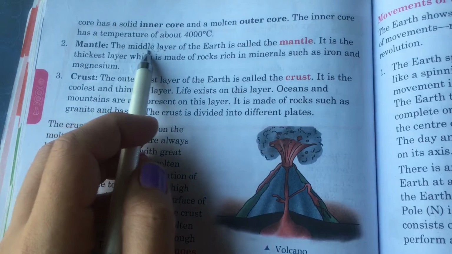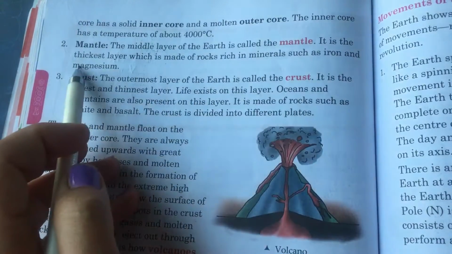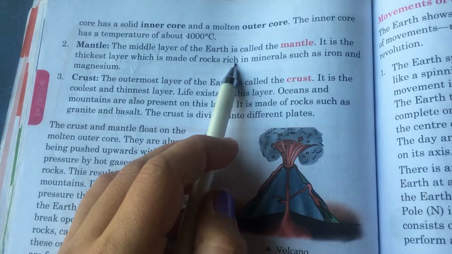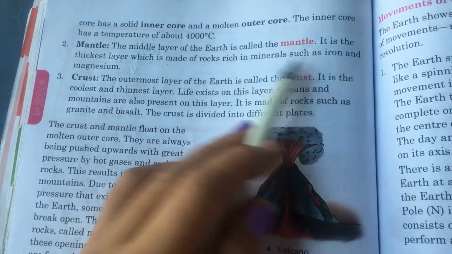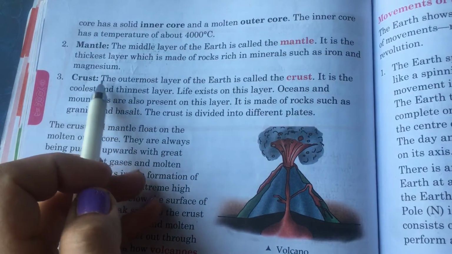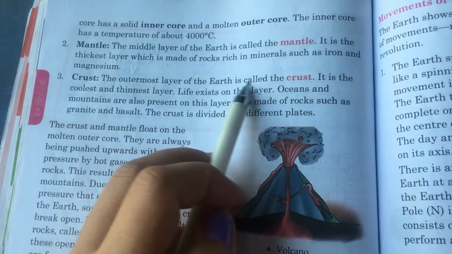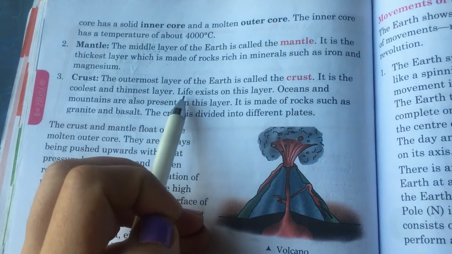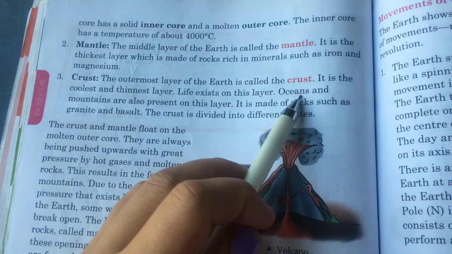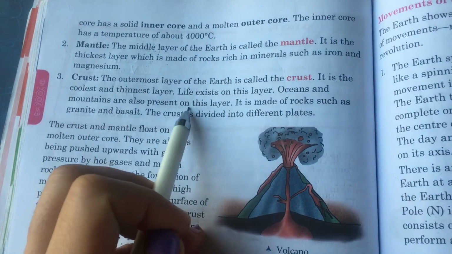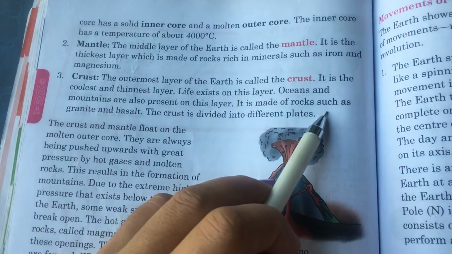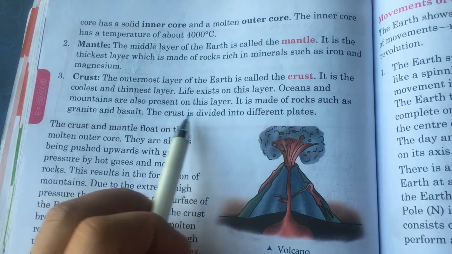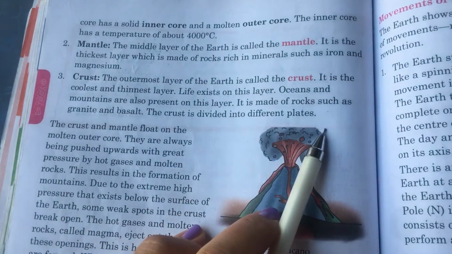Mantle. The middle layer of the Earth is called the mantle. It is the thickest layer, which is made up of rocks rich in minerals such as iron and manganese. Crust. The outermost layer of the Earth is called the crust. It is the coolest and thinnest layer. Life exists on this layer. Oceans and mountains are also present on this layer. It is made up of rocks such as granite and basalt. The crust is divided into different plates.